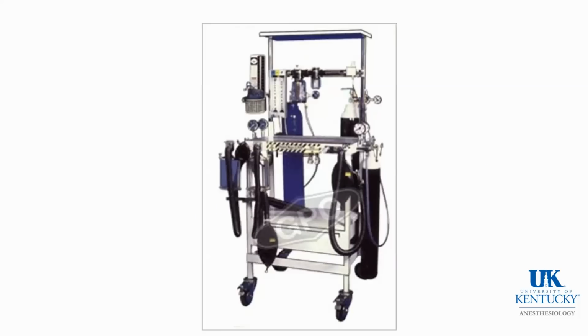This is a photo of a classic Boyles gas machine, and the next few slides describe the features of this machine, which is sold in India.